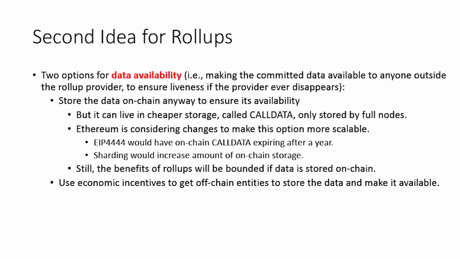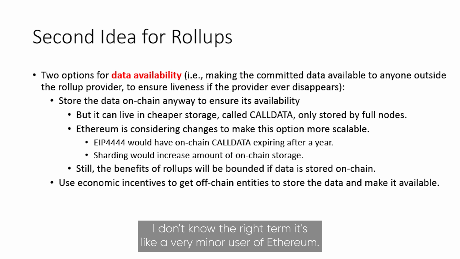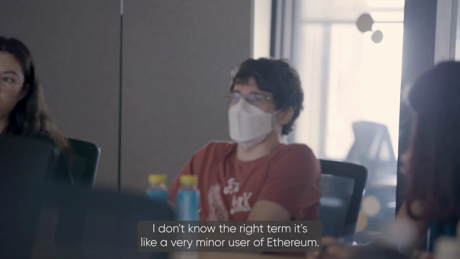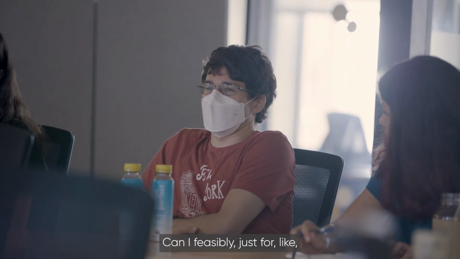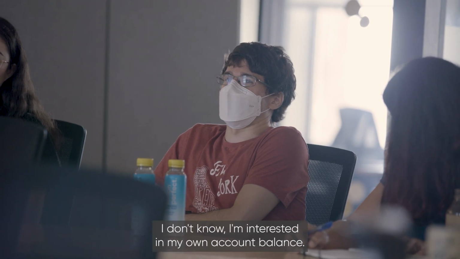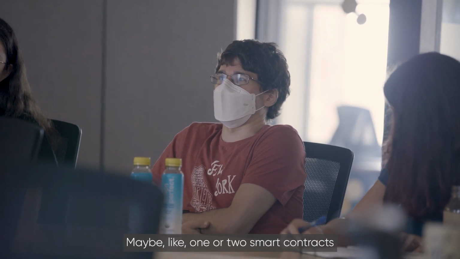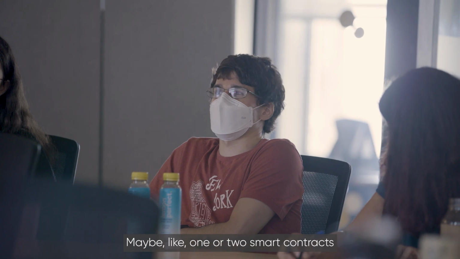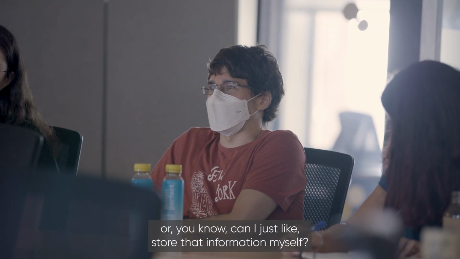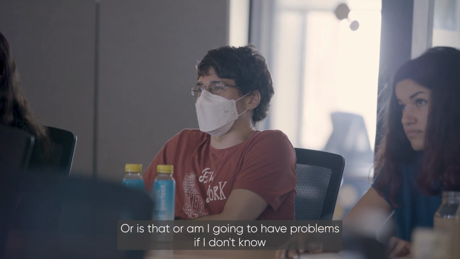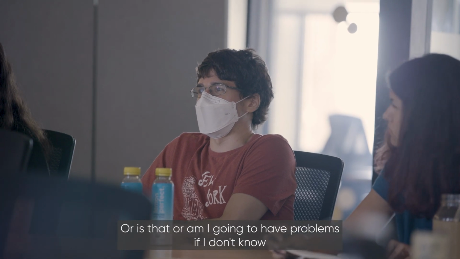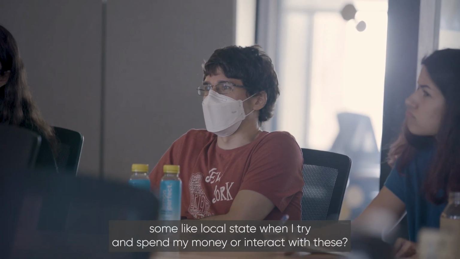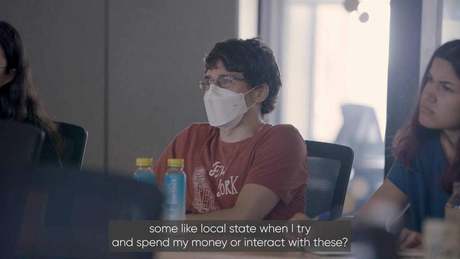Yeah. Guys, if I'm a very minor user of Ethereum, can I feasibly just store, say, my own account balance and maybe one or two smart contracts myself, or am I going to have problems if I don't know some local state when I try to spend my money or interact with these?